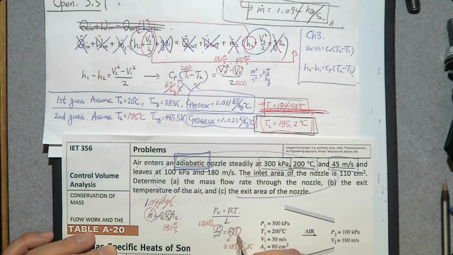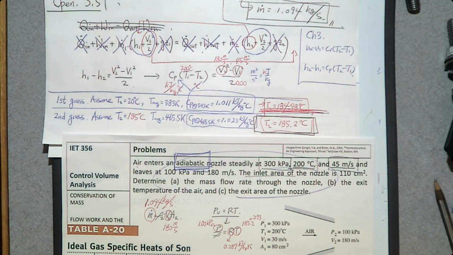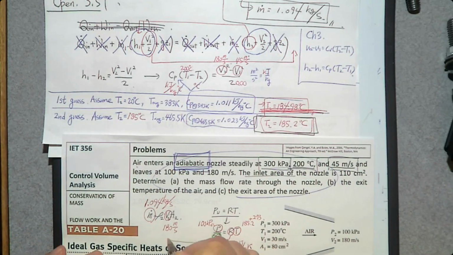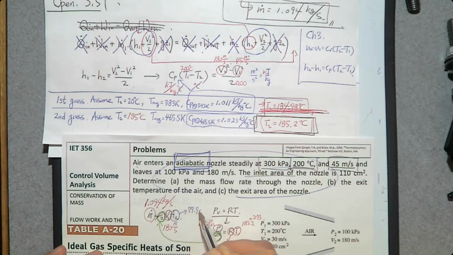What is the exit temperature? We just found 185.2 plus 273. So can you determine the density? Yes. We can determine the density. That goes into this mass balance equation. Then you can find the cross-sectional area, which is 79.9 centimeters square. That's how you solve this problem.